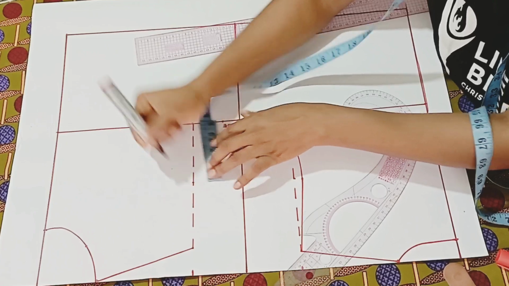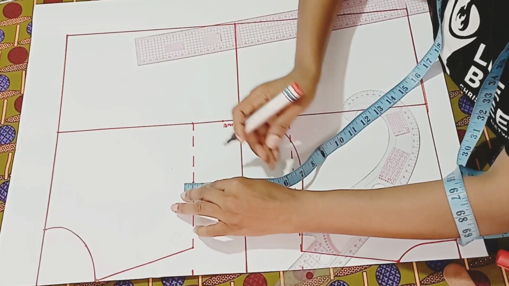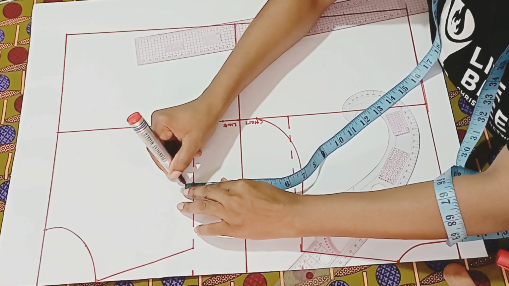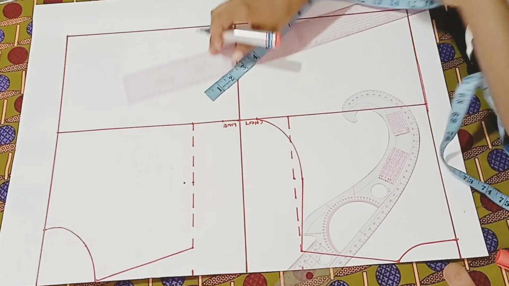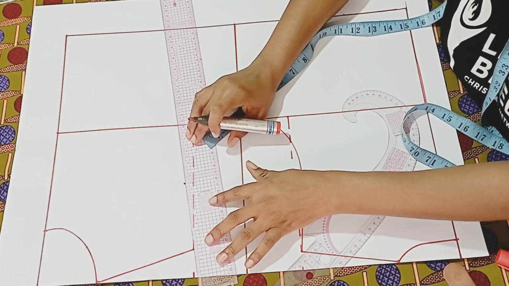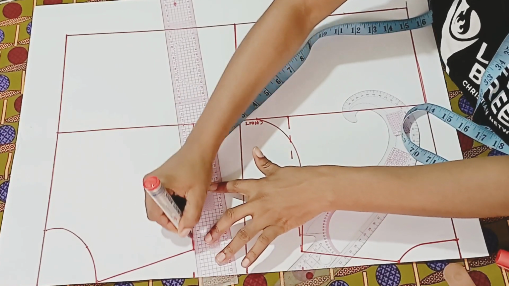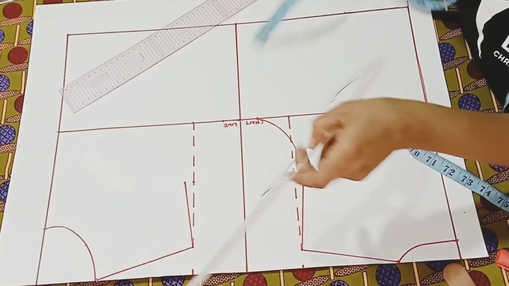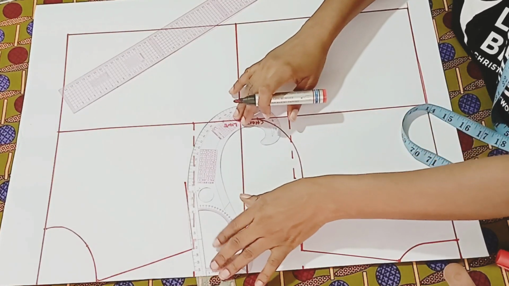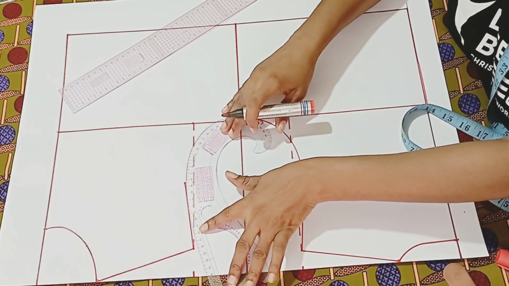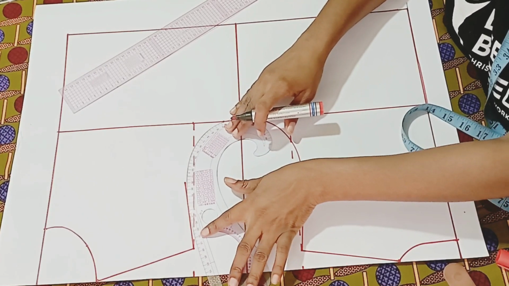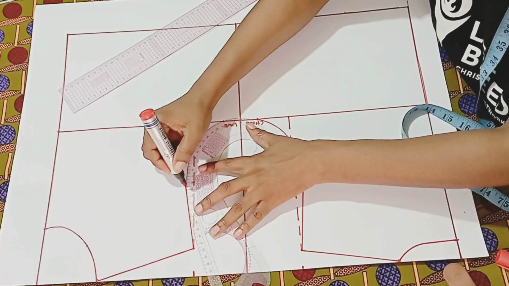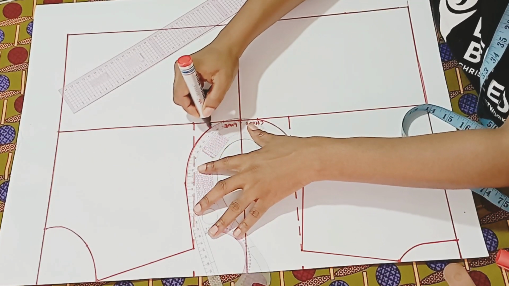Come in by 0.5 as well and connect a slanted line from the shoulder tip to this point. Bring in the curve rule like so and connect it like this.